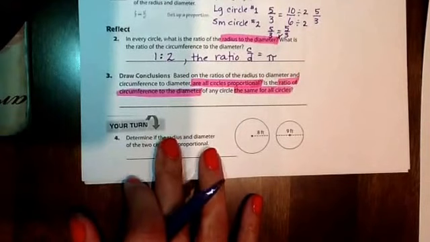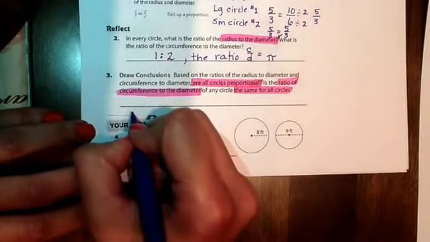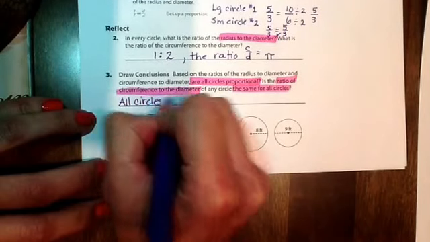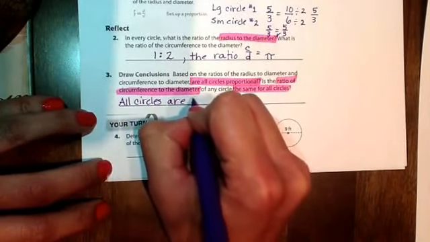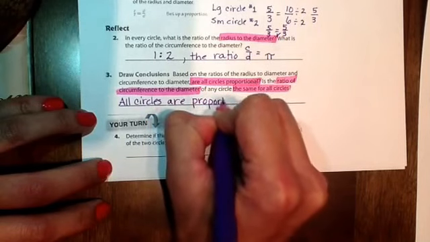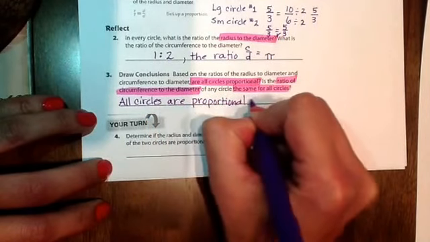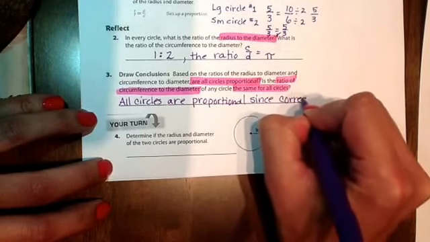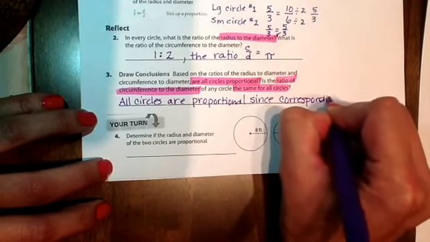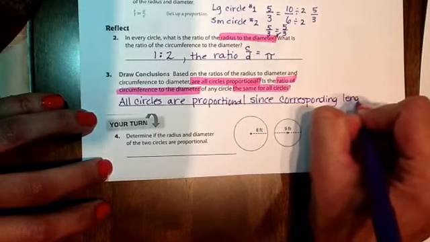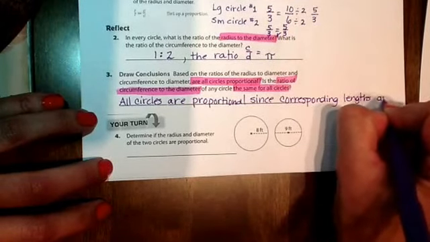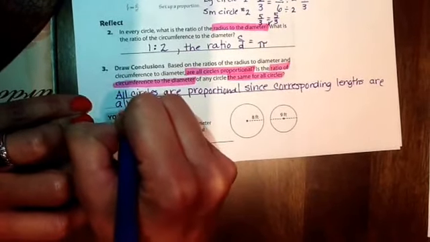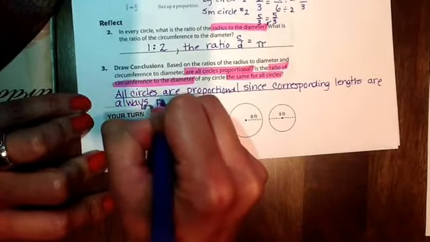Well, I want you to write that all circles are proportional since corresponding lengths are always proportional.